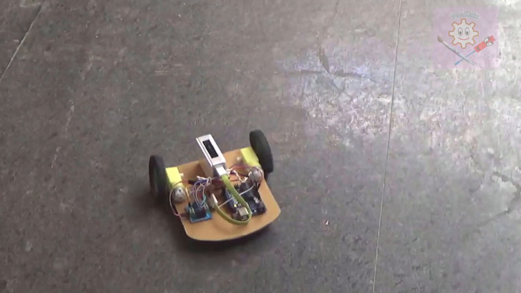Hi friends, this is my first Arduino based robo car which is moving as per my programming.